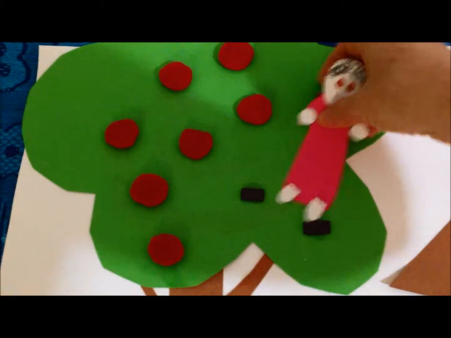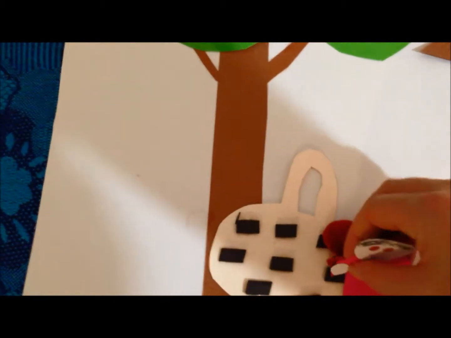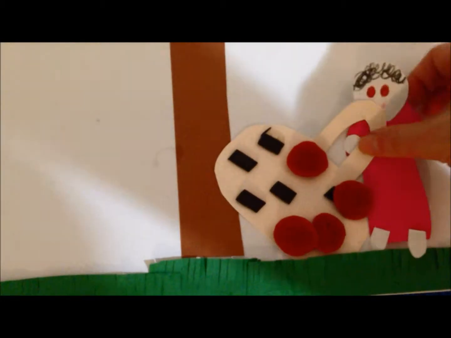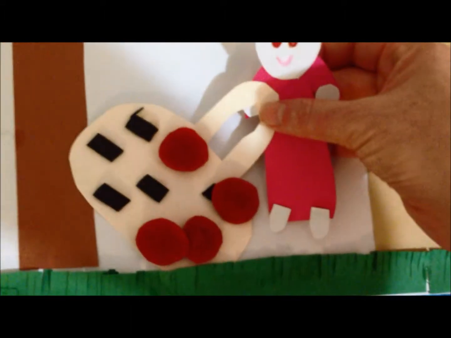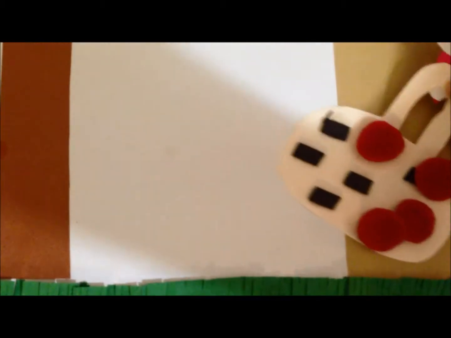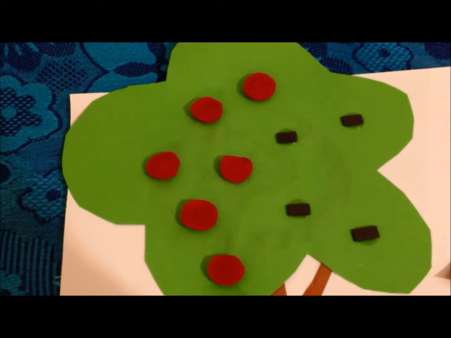and she climbs up the tree, and I'd get the children to count how many she collects, and then she puts it in her basket, and I would say Annabelle is taking away 4 apples from the apple tree to give to her mum. And then we'd have a look at the tree and count the remaining. So we count aloud 1, 2, 3, 4, 5, 6.